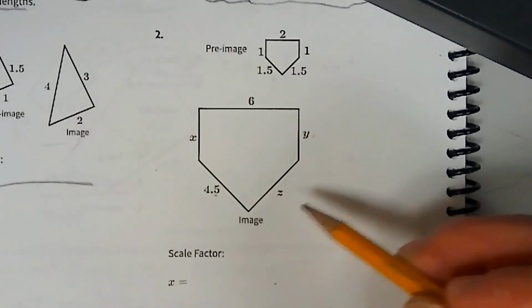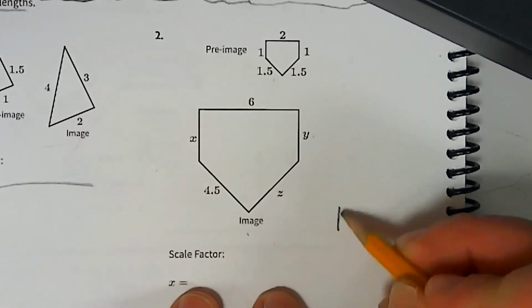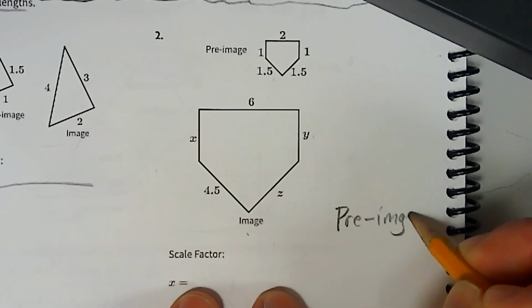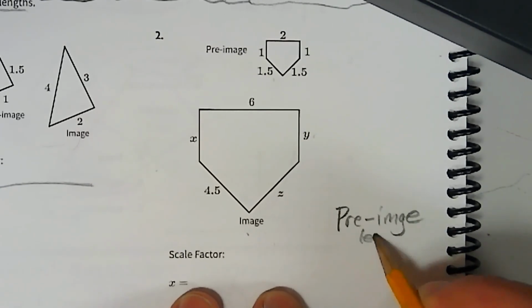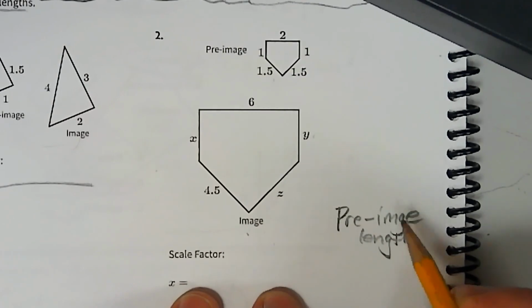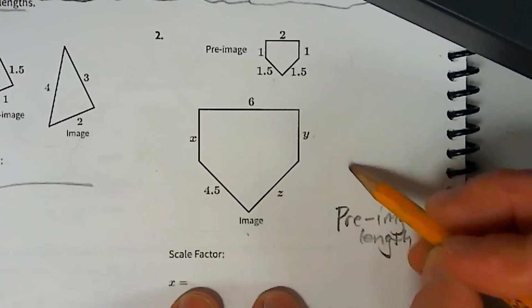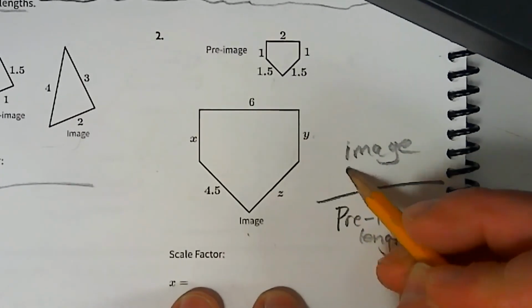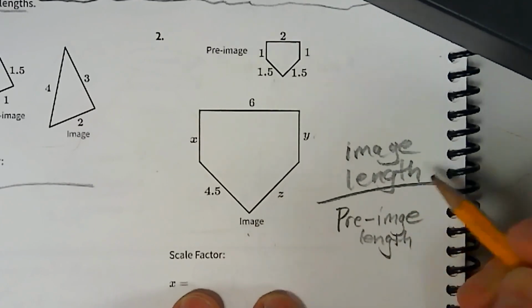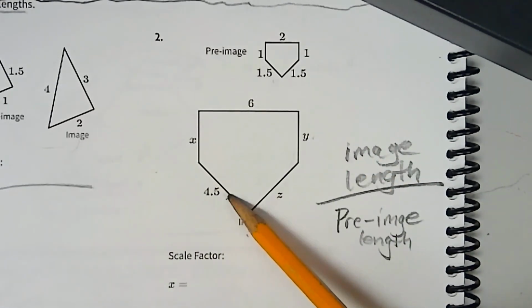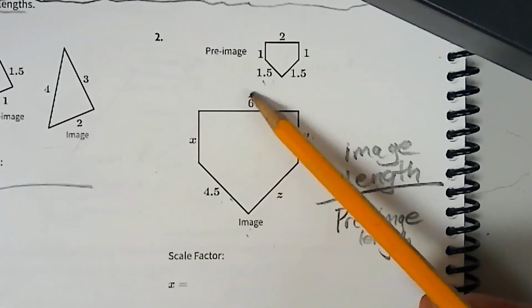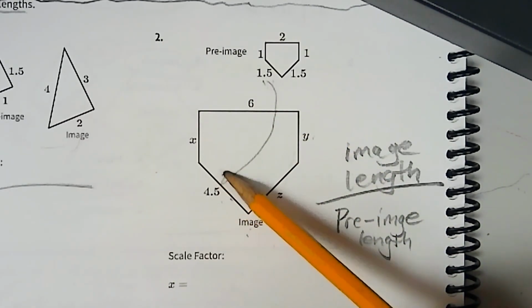But the secret is, whether it's easy or hard, you take the pre-image length. Pretend that says image. Nope, I screwed this up already. No problem. You take the image length and you divide by the pre-image length. You take where you end up at the image and divide by where you came from. And that'll tell you how many times you have to times it up to get there.